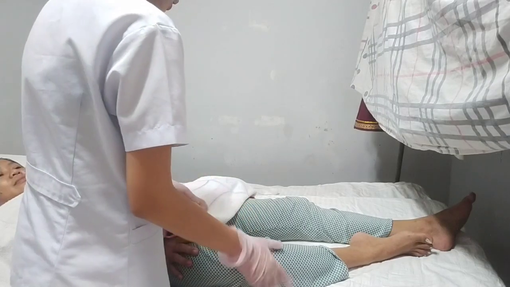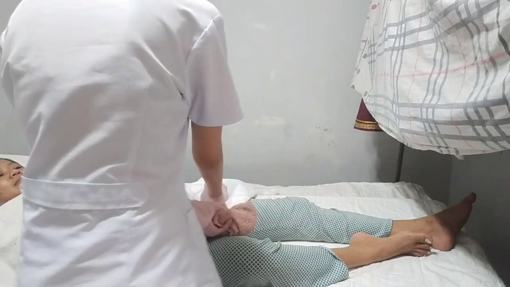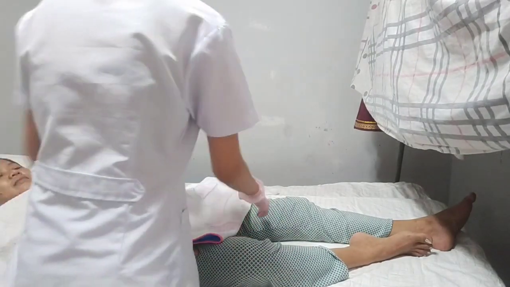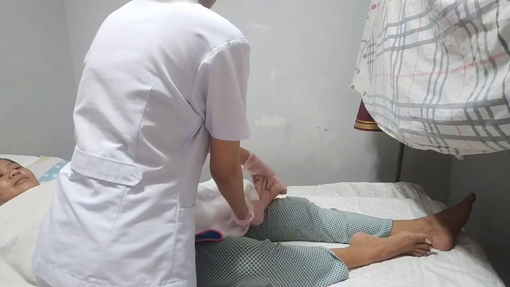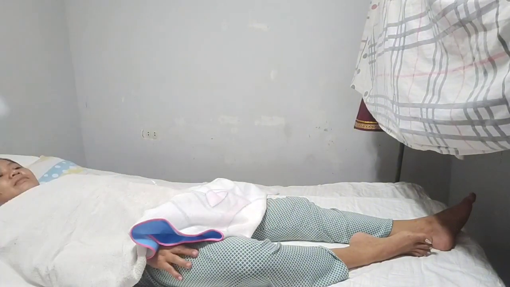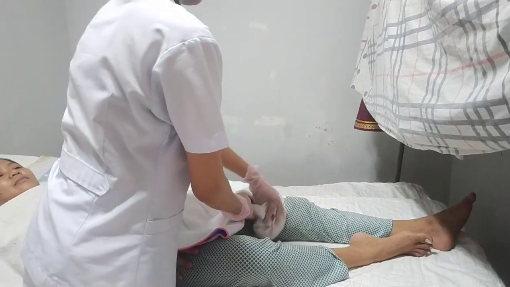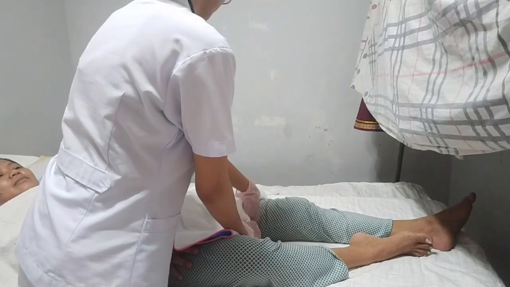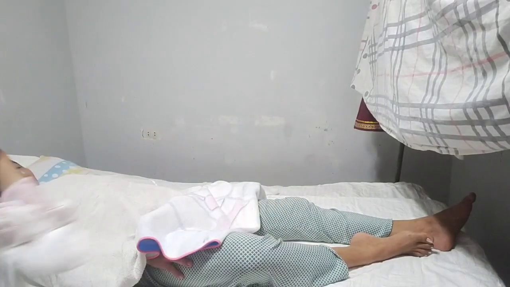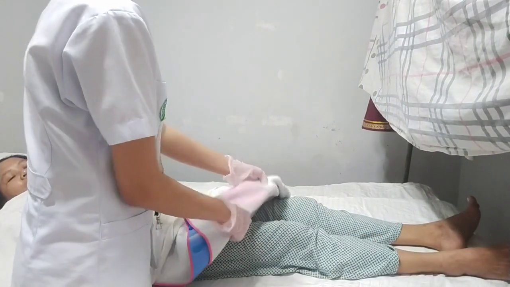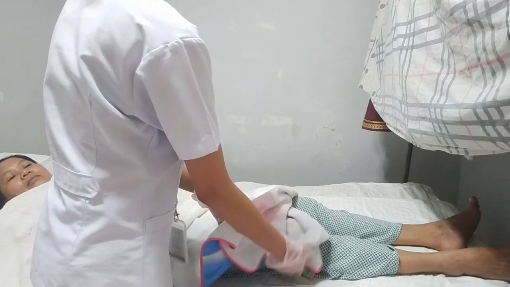From knee to groin, make sure to provide privacy. Okay. Rinse and dry. Adjust again the bath blanket.